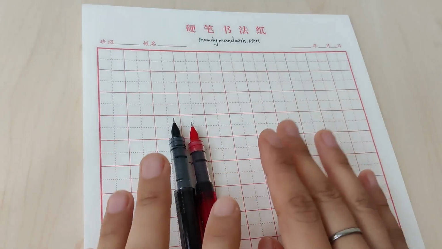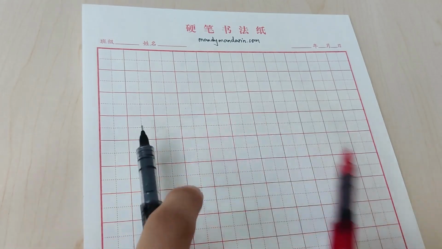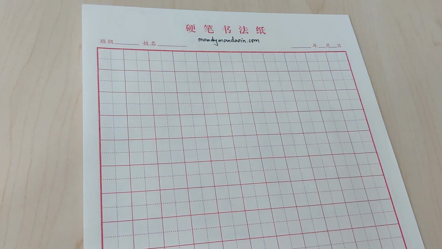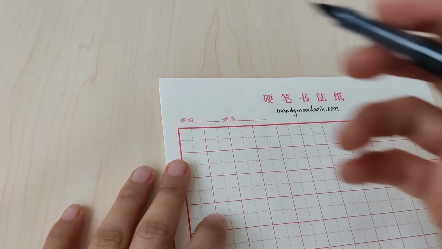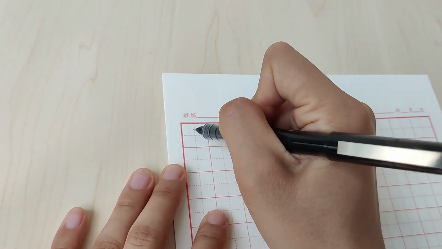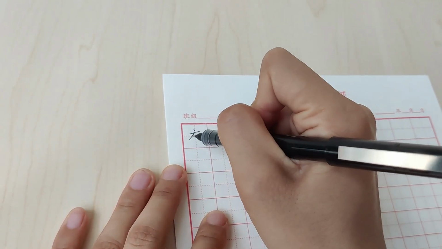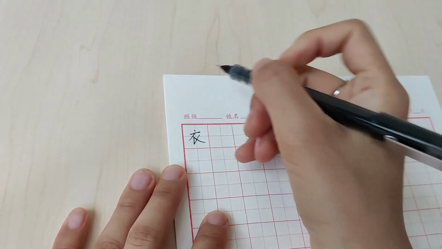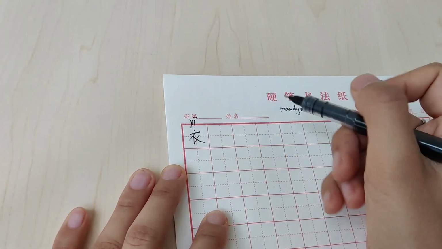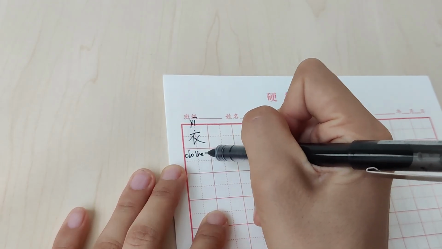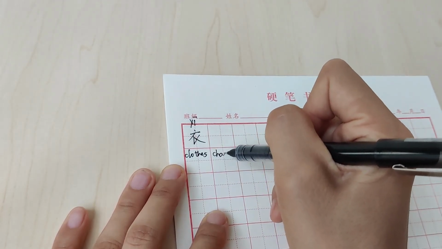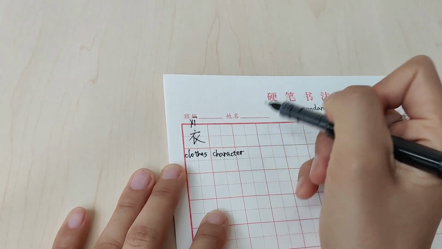Now let's get the 田字格 ready and the pens ready. First of all, let's take a look at the clothes character. It's the clothes character. And here is the evolution of the 衣 character. You can see it's evolved from the shape of the Chinese traditional clothes.